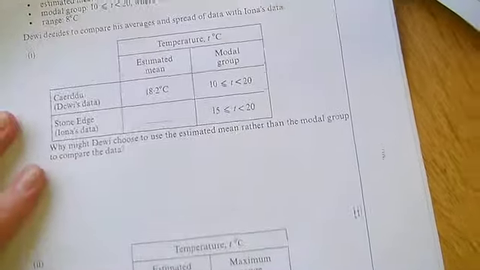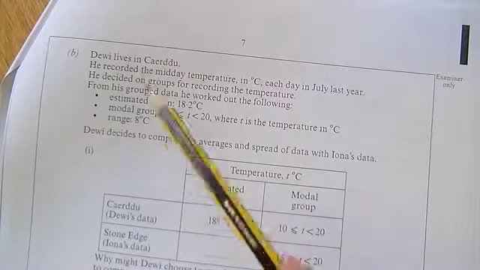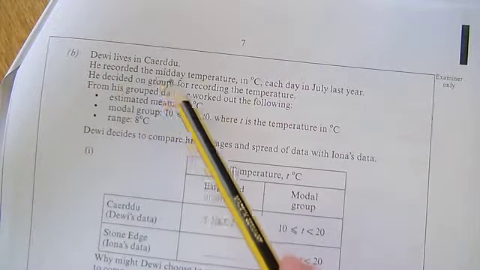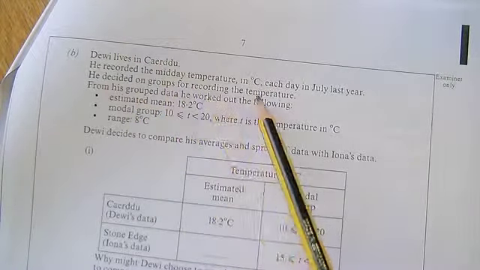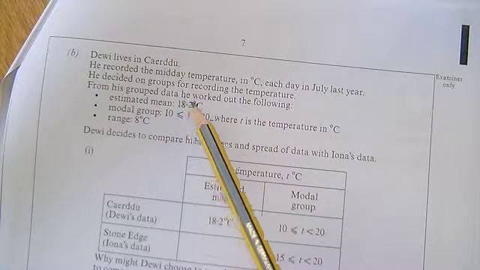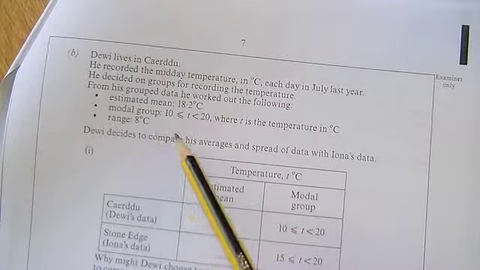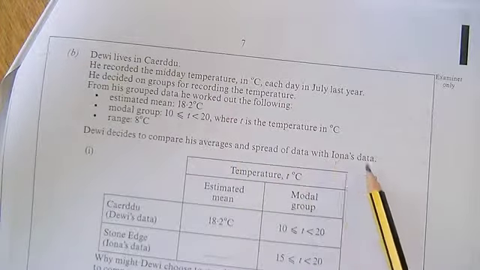Over the page, and again, I didn't think this was particularly nice. An awful lot of text. As soon as I see lots of text, I get my back up and think I don't really like these ones here. It says Dewi lives in another place I can't say. He recorded the midday temperature in degrees Celsius in July last year. He decided on groups for recording his temperature. From his group data, he worked out the estimated mean was 18.2 degrees. The modal was 10 to 20, and the range was 8. Dewi decides to compare his averages and the spread of data with Iona's data.